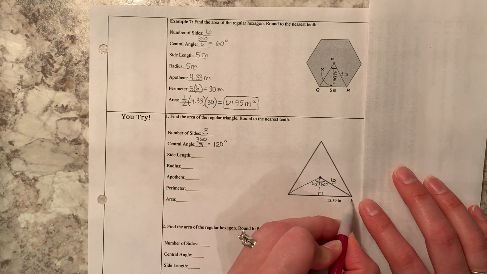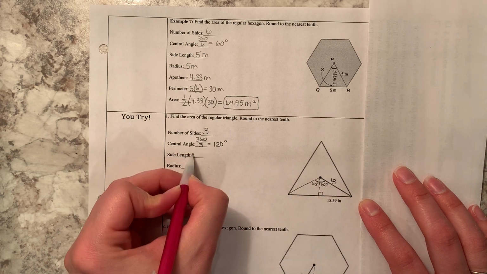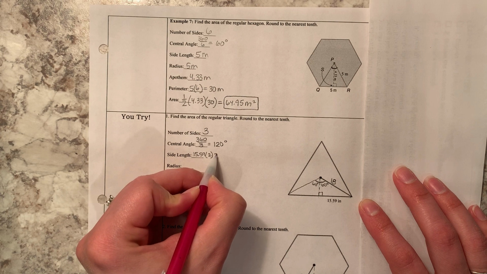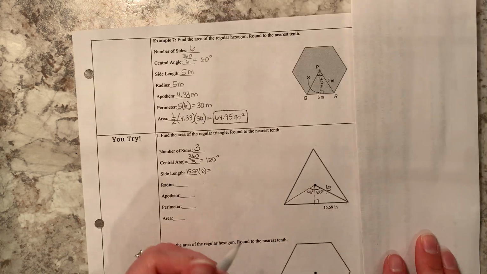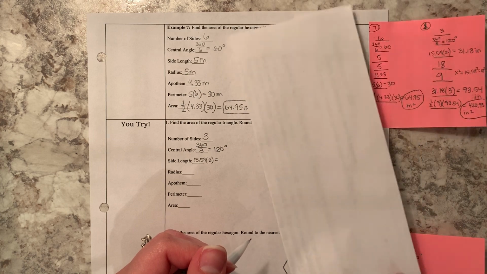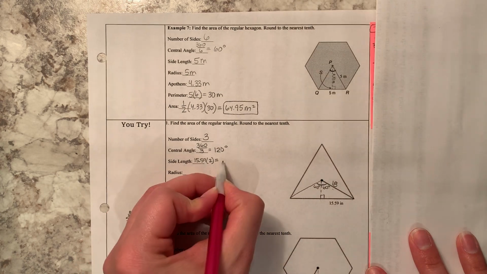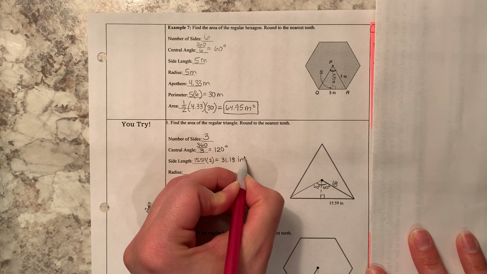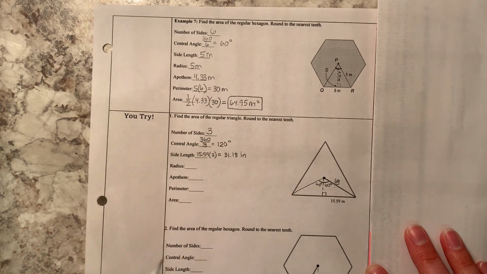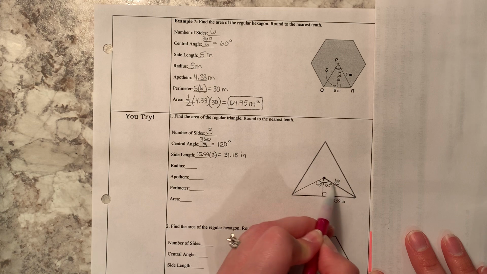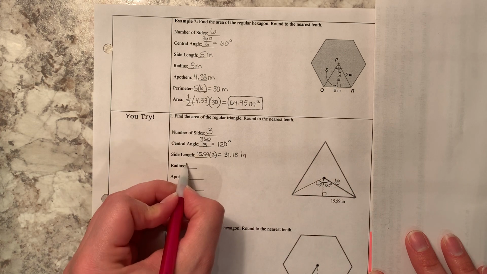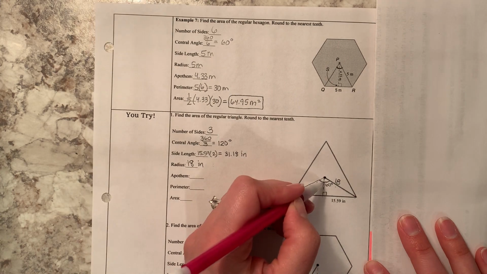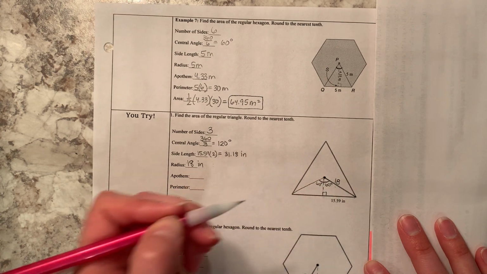My side length, well, they only give me half of it, so I have to take 15.59 and double it, okay? So I'm going to take 15.59 times 2, and that gets me 31.18, and we are in terms of inches here, okay? My radius was something that I had to give you guys, so make sure you drew that in, 18, okay? Now, the apothem is this vertical piece here.